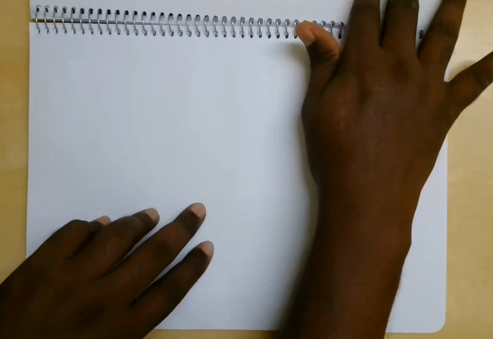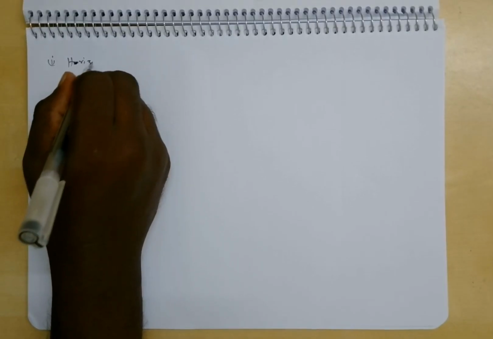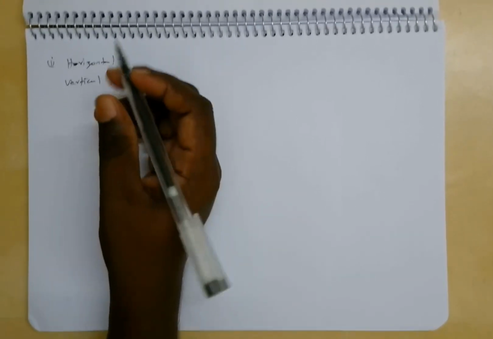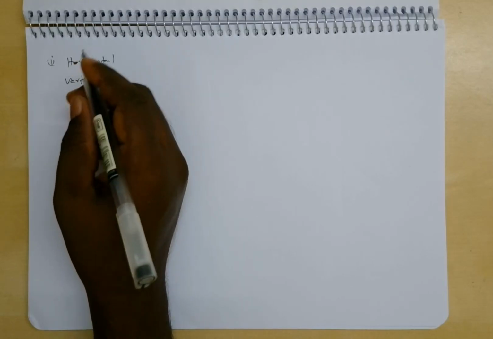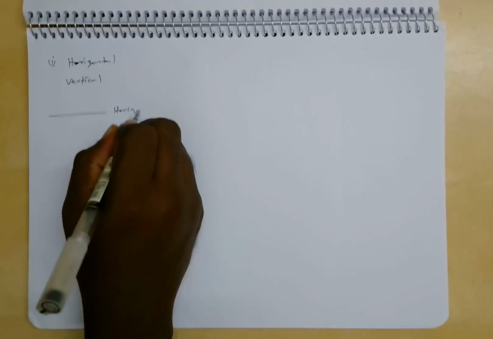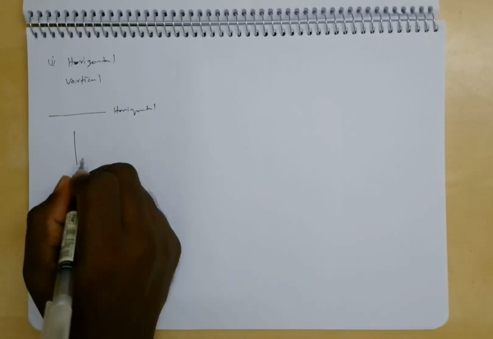Now we are going to understand something called horizontal and vertical. First, what is your understanding of what is horizontal and what is vertical? Sometimes people forget, so I'm going to draw the line. So this is horizontal, and this is vertical.